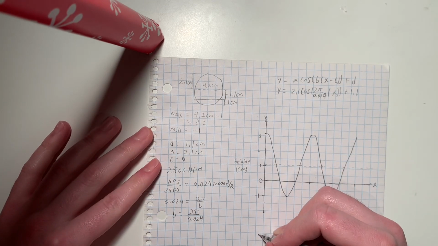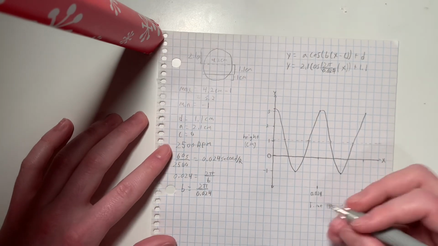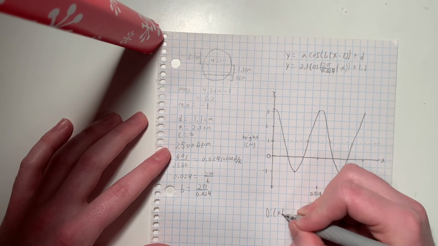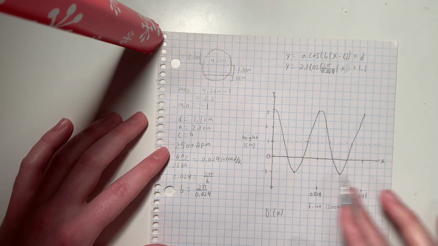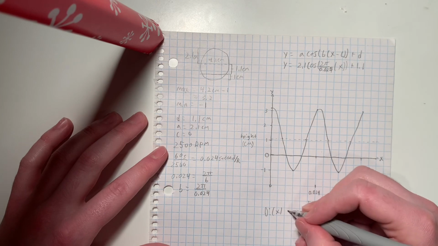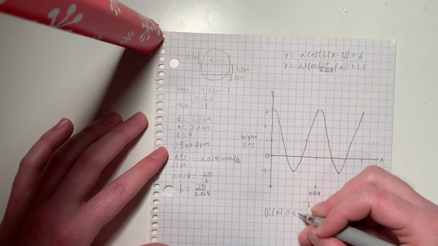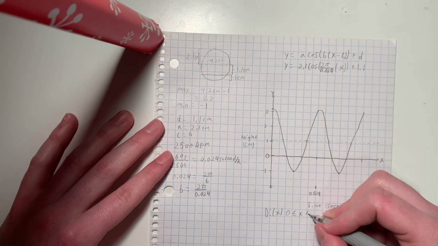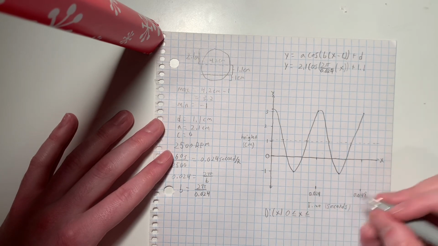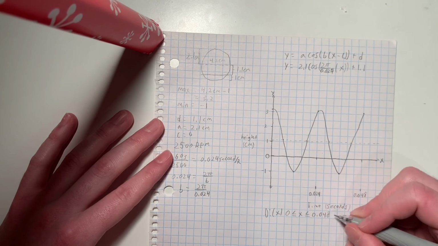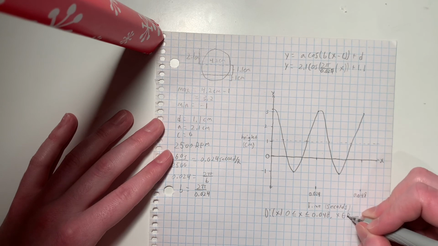So now that we have that, we can find our domain and range. So our domain, again, our x value will be between this point and this point, so 0. So x is greater than or equal to 0, and then it's less than 0.048. And then, of course, x is an element of the real numbers.